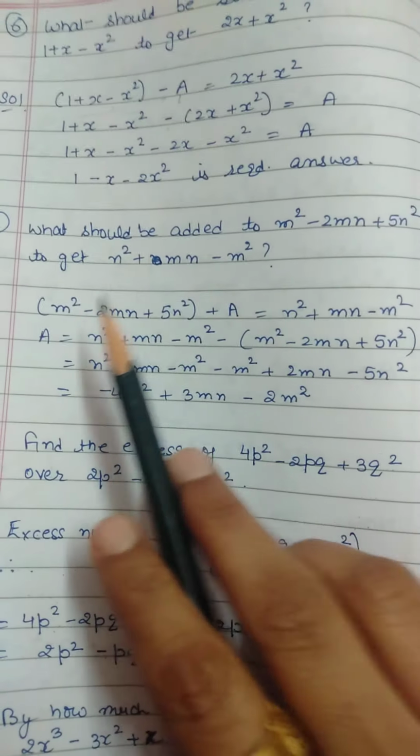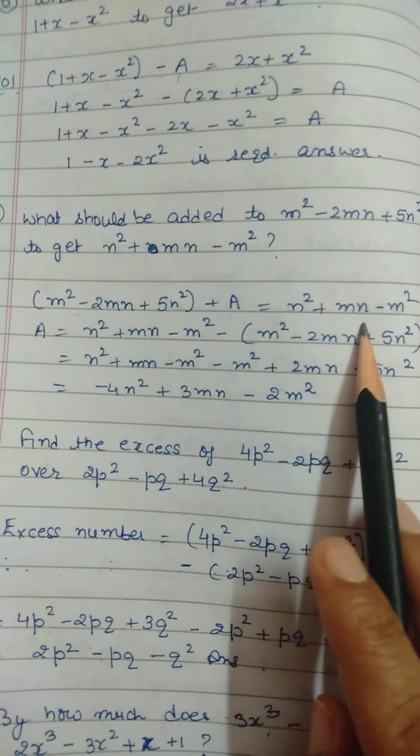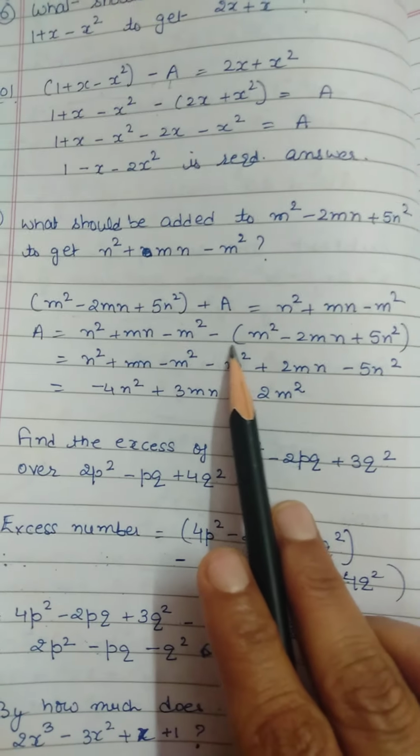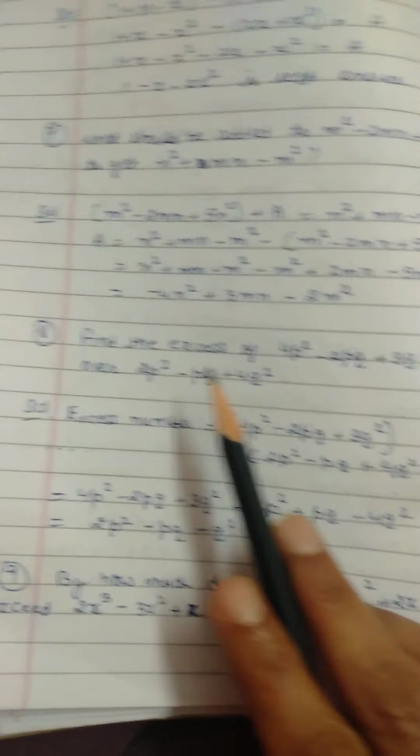What should be added to this to get C? Suppose A is added to this to get this. If here is plus, then shift this value. Always put minus, then bracket. Multiplication with minus, do the calculation.